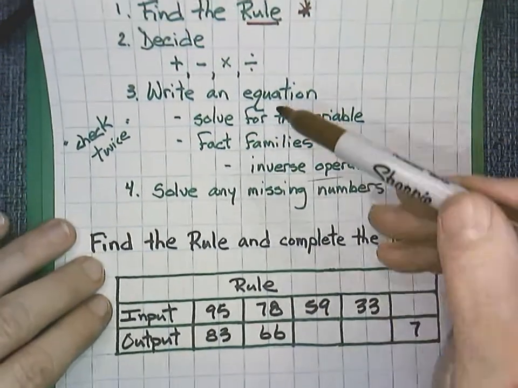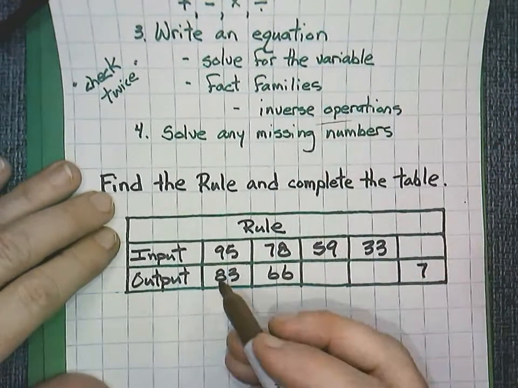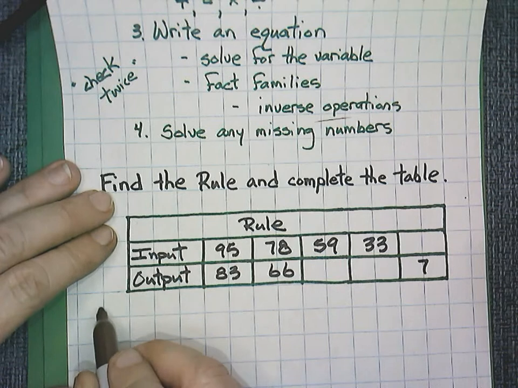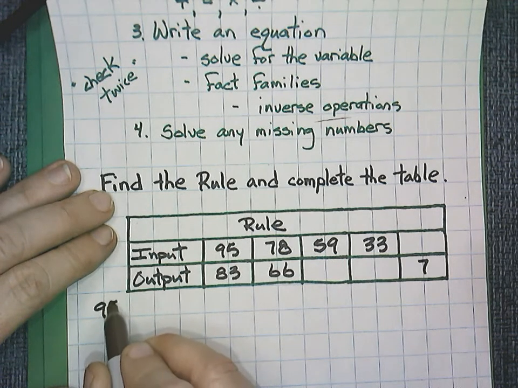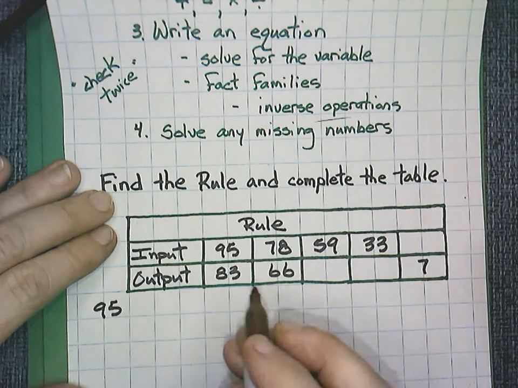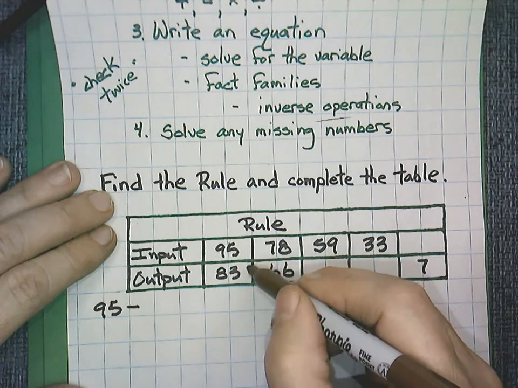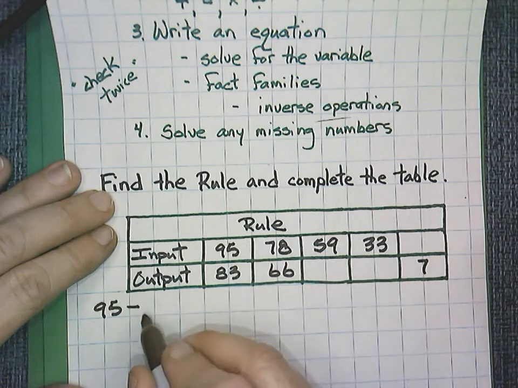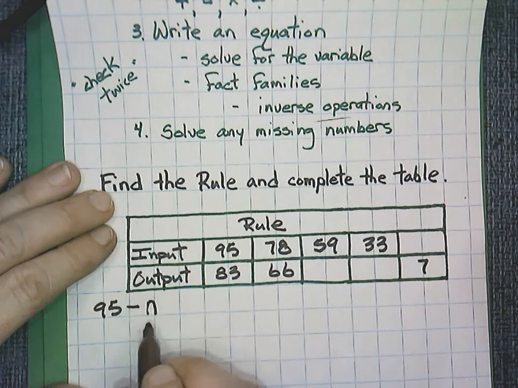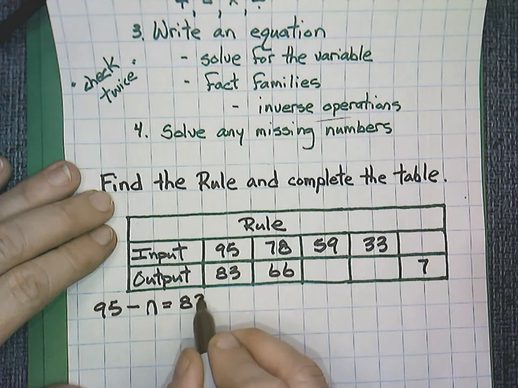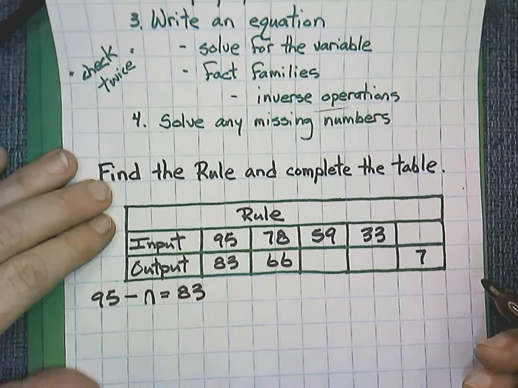So now I want to write an equation. I would write 95 minus, I don't know what I'm subtracting. I know I'm ending up at 83, so I'm going to say minus n, that's the unknown, that's our variable, is equal to 83.